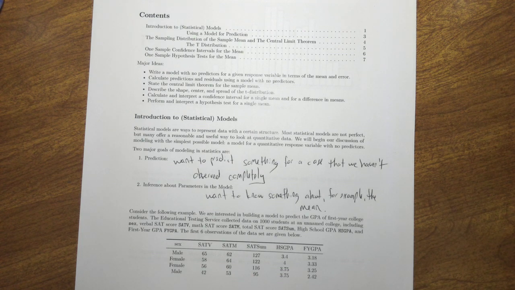The example that we're going to start working with is this GPA example that was collected by the Educational Testing Service. They collected data on 1,000 students, and the university that they collected from is unnamed, presumably to keep everything anonymous.